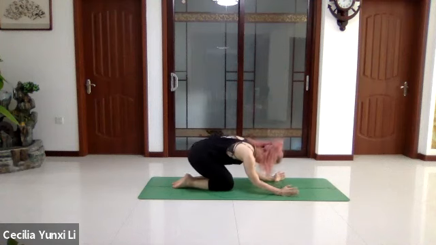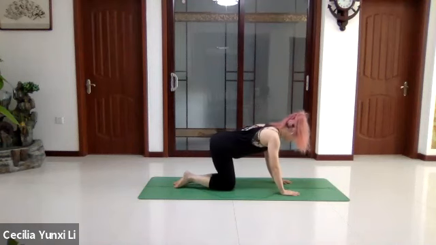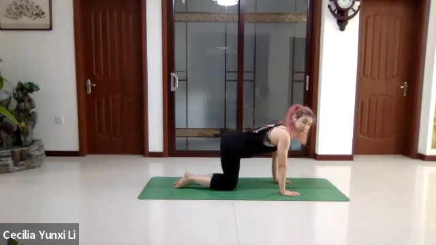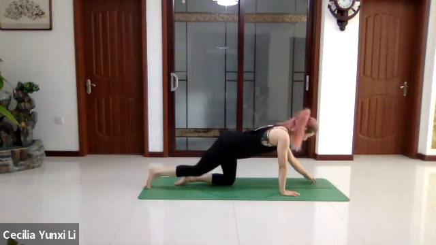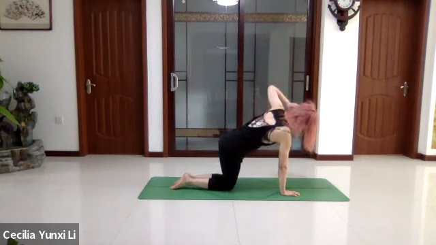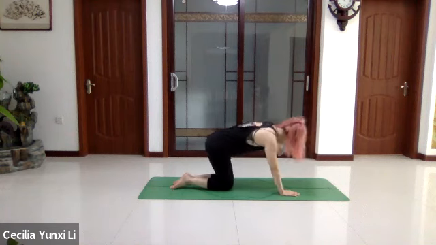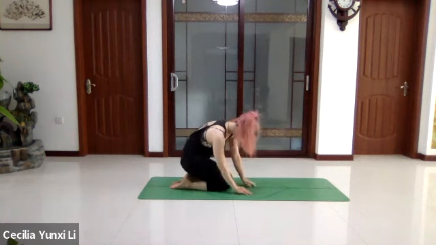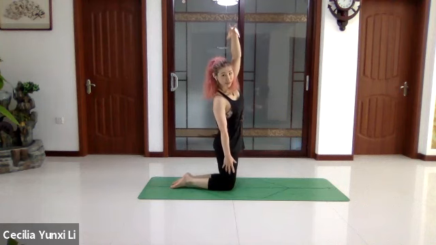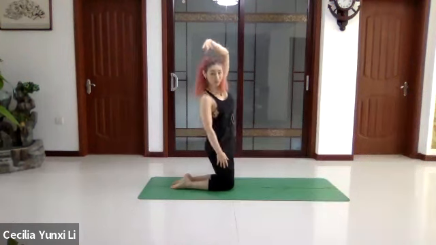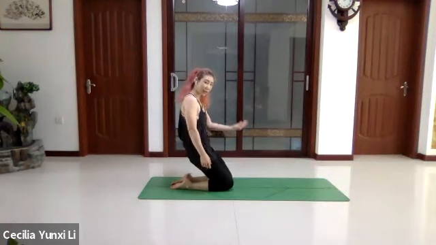And then we're going to add left arm, rotate, sit back, bring up, lateral bend. Very nice. Just move beautifully.